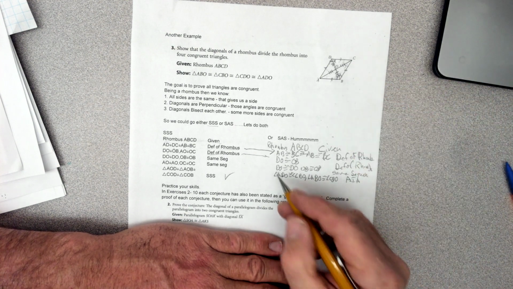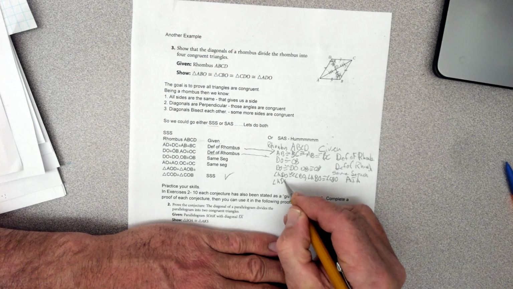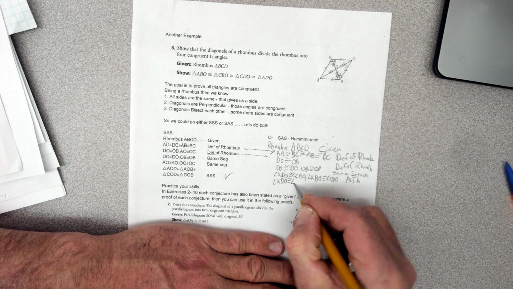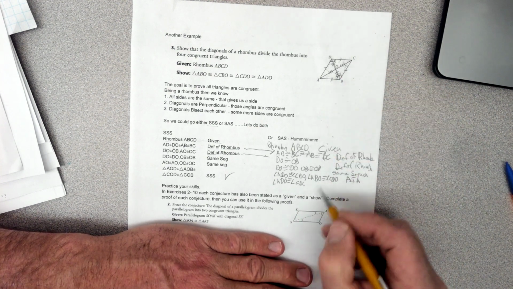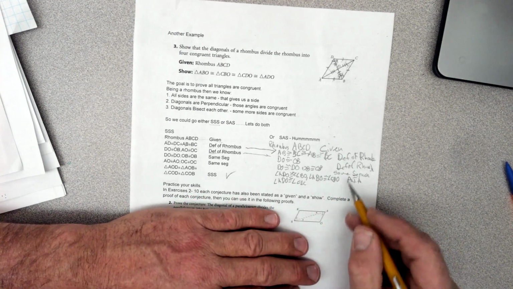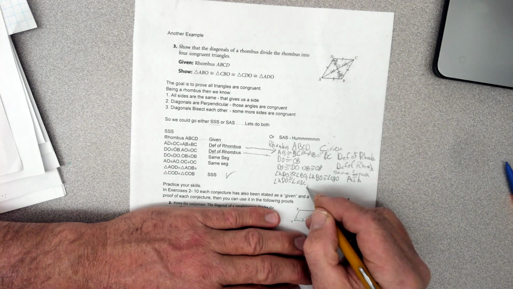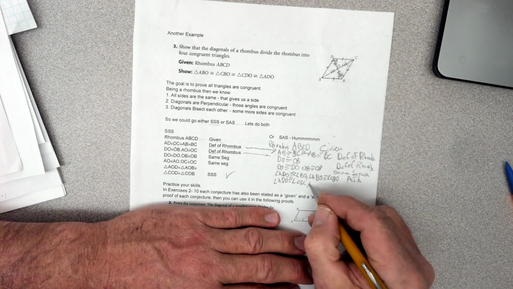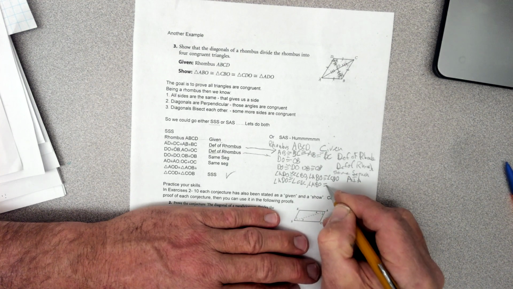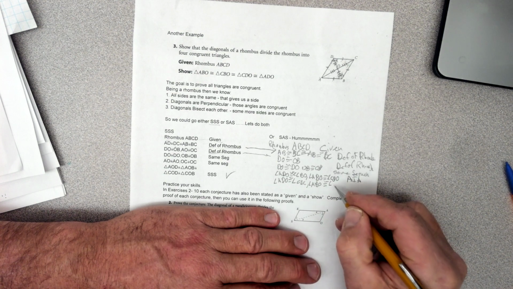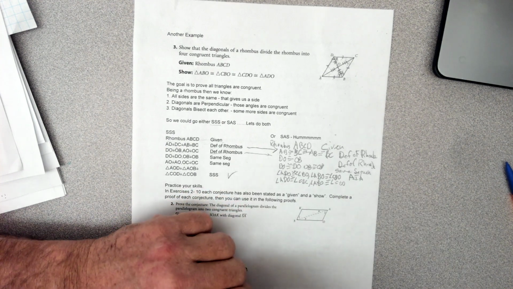And then we can say that angle ADO is congruent to angle CDO, this one, because the diagonals of a rhombus bisect the angles, and so then we can say that angle ABO is congruent to angle CBO because definition of rhombus.